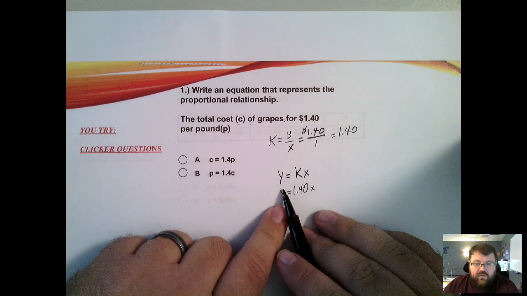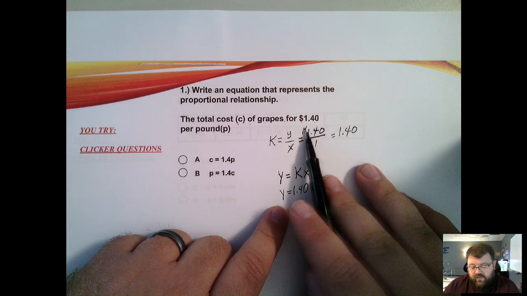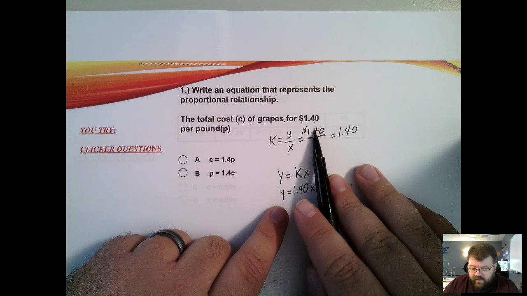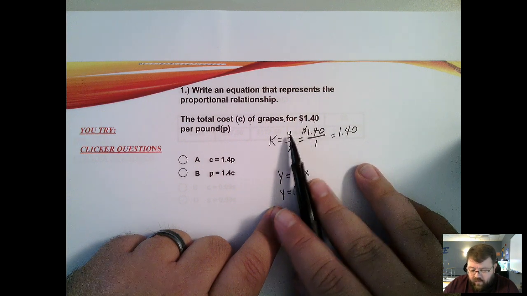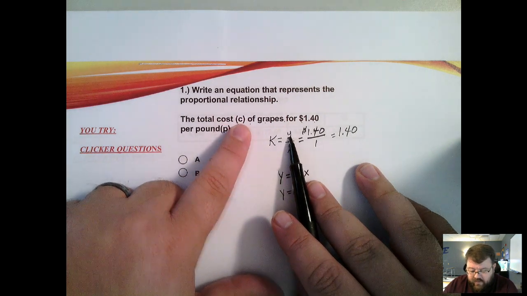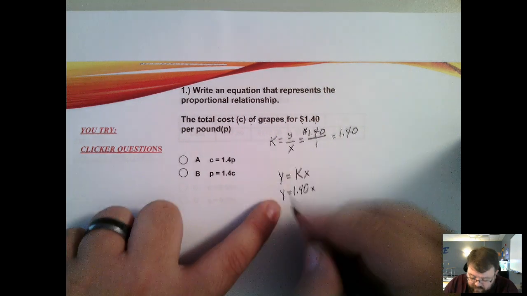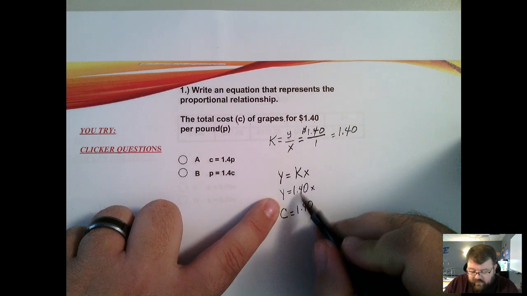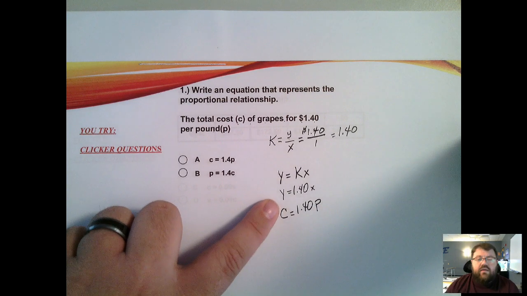So what you needed to do is look at this and say, well, $1.40 is money, and money went on top. That's the value of Y, and it told us the cost C. So Y has to be C. So I know that C is equal to, and once you have C figured out, P kind of just has to be the value of X.